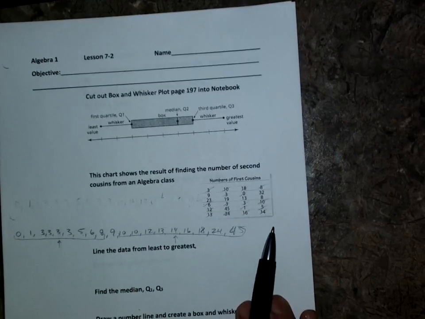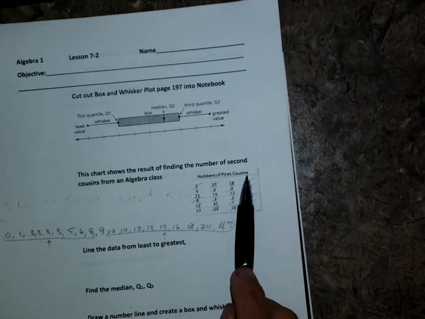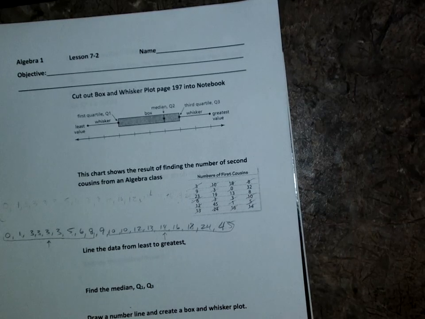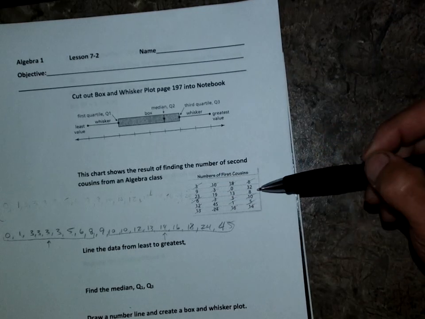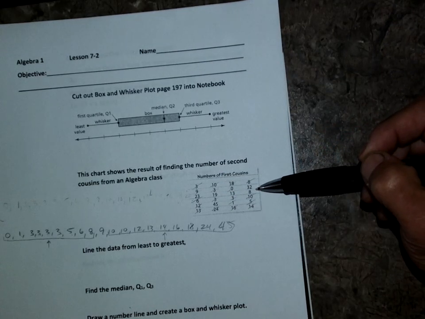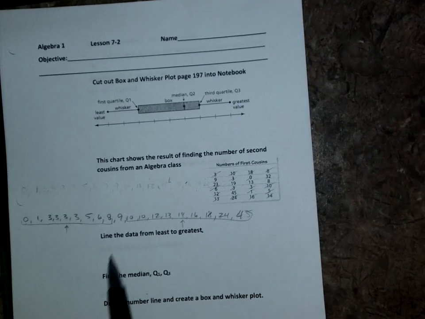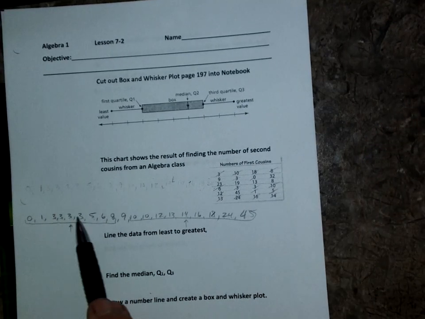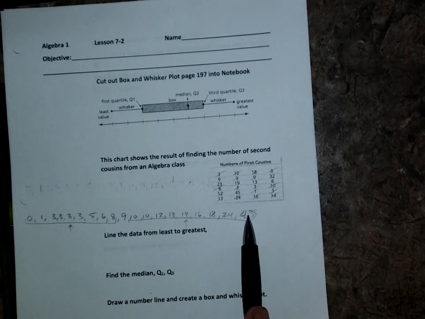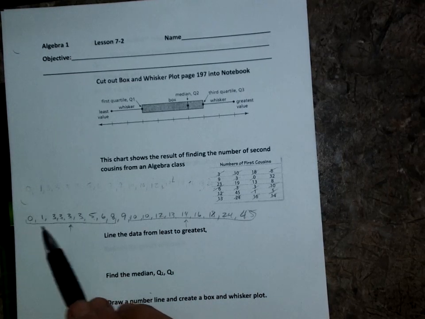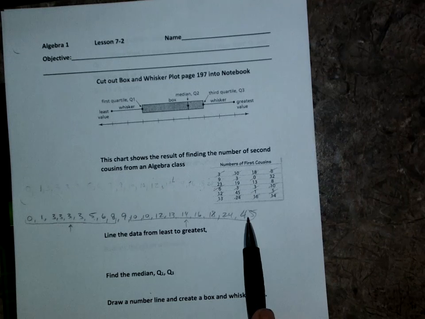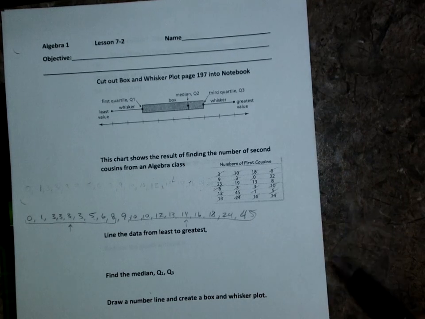So first of all, I have an example here. I've got number of first cousins. This is out of our journal, and in our journal they talk about if you were to interview all the kids in algebra and ask how many first cousins do you have, and then you can go through and get all the data. So they got all the data. To save time, what I did is I lined them up from least to greatest. I did that first. Started at 0 and I lined them up. Now you have to do that because you have to be able to find the median.